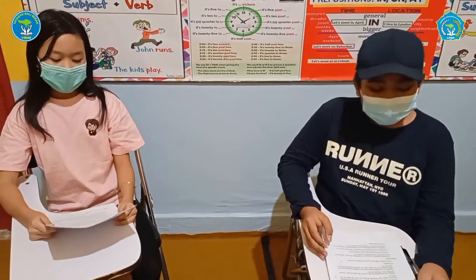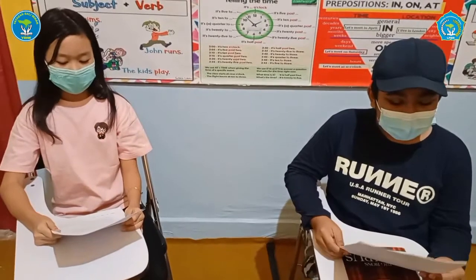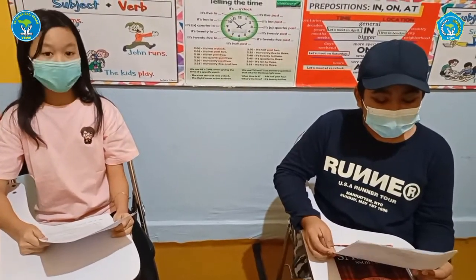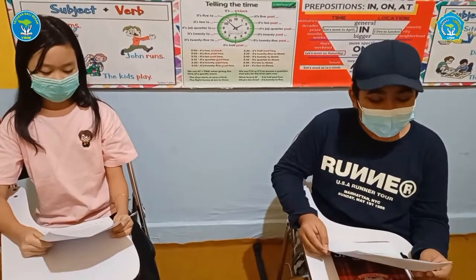So prepare your notebooks because this will be very important information. Alright? Procedure text is a text that explains or helps us how to make or how to use something. The purpose of a procedure text is to explain to the reader how to use something or how to make something through a sequence of actions or steps.